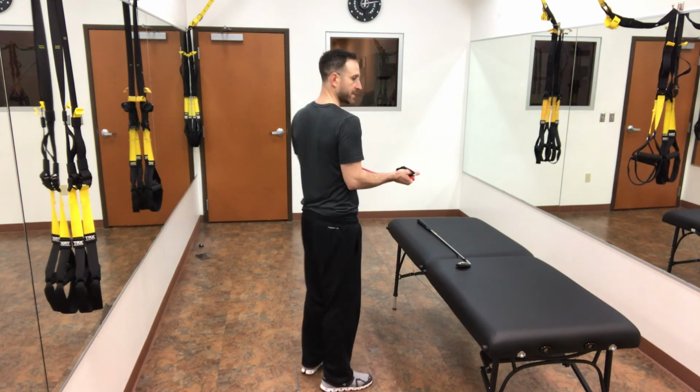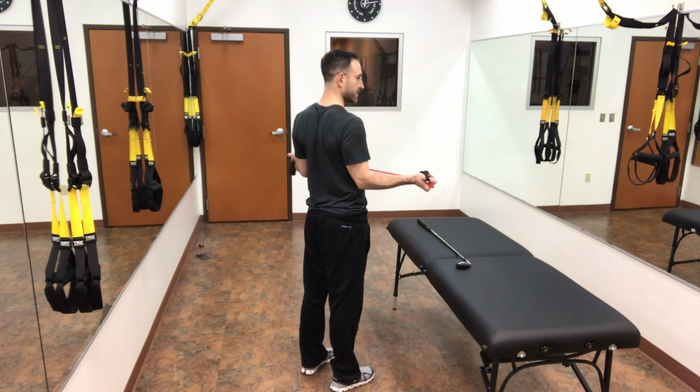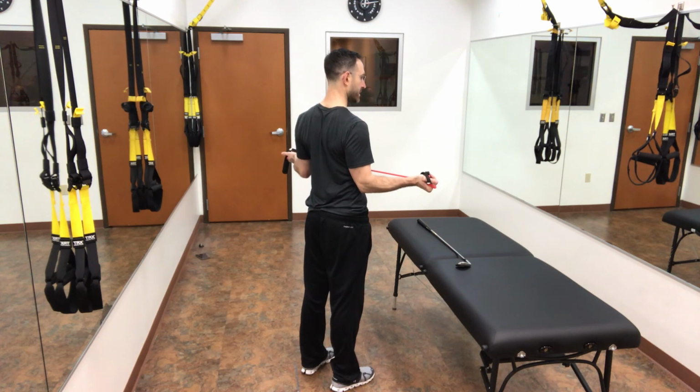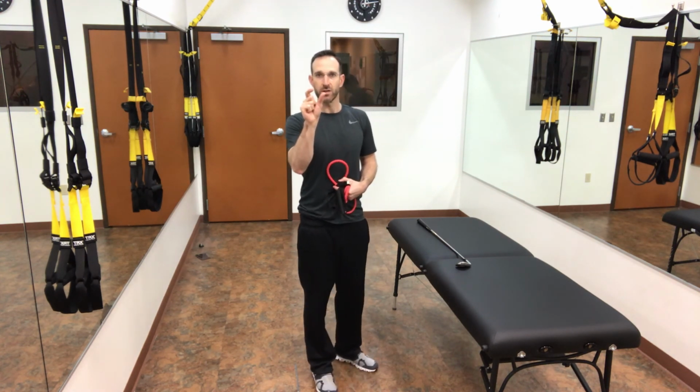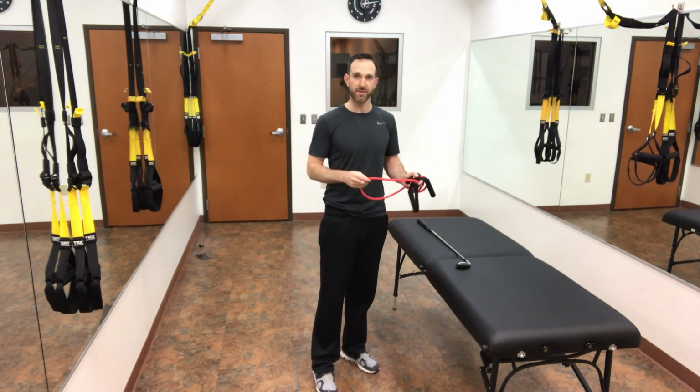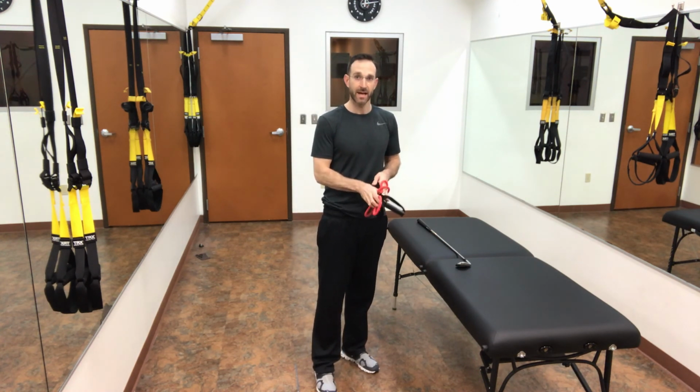So from the back side, it looks like this. Pull your hands out and pull your shoulders down, and you should feel your shoulder blades getting nice and close together. Holding it 3 to 5 seconds, do it 5 or 10 times.